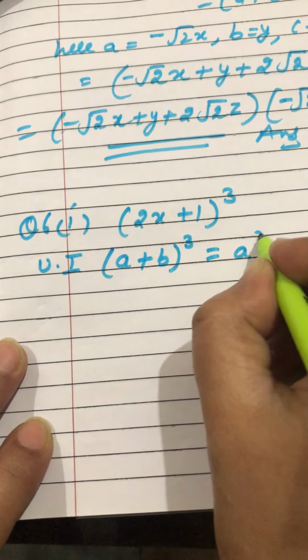So if we compare this question with this identity, x minus y whole cube, and its expansion is x cube minus y cube minus 3xy into x minus y. So you can see here, what is x here? 2a, and y is 3b. So put the value of x as 2a and y as 3b in this expansion, open the bracket, you will get the answer of second part.